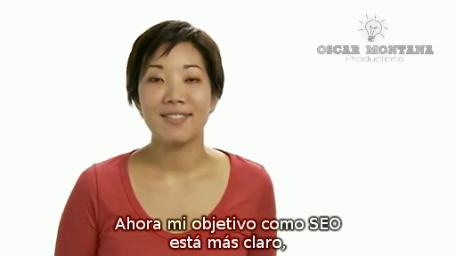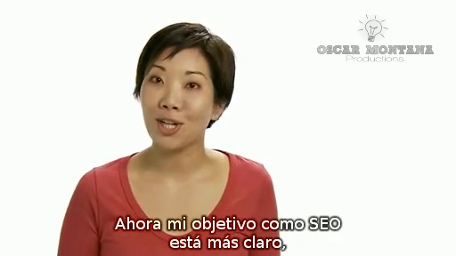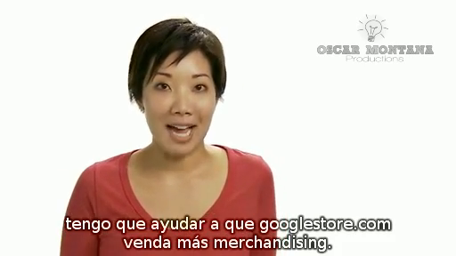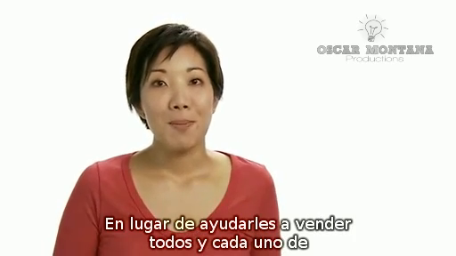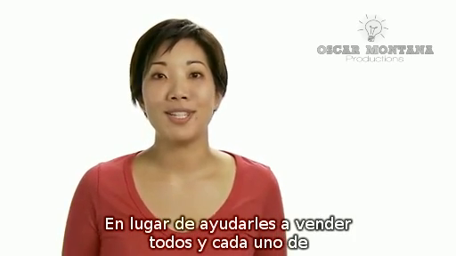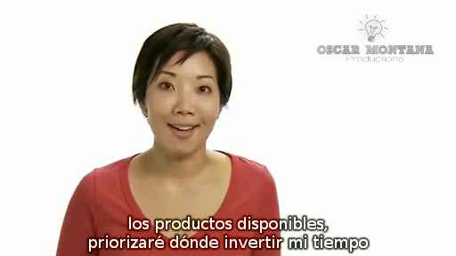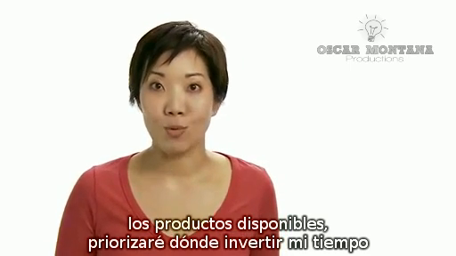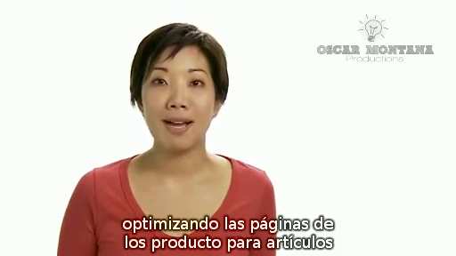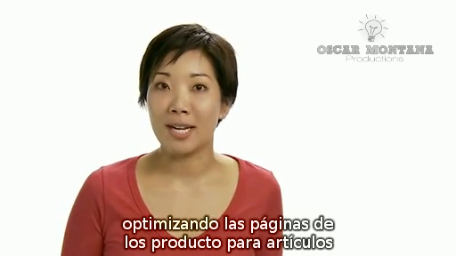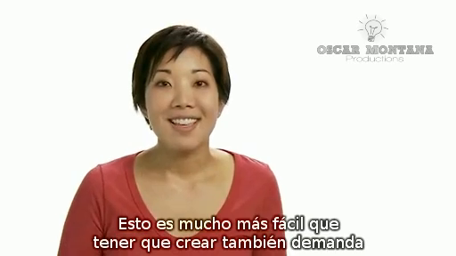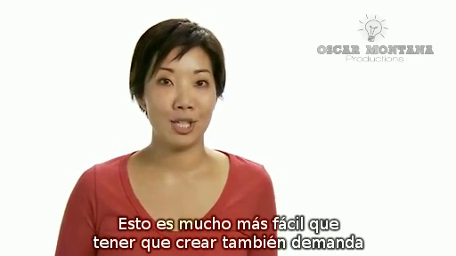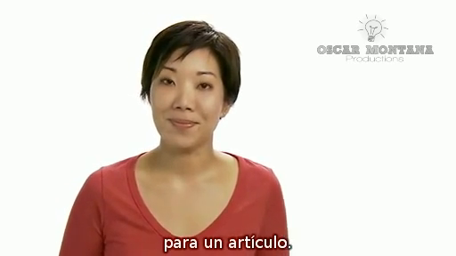Now, my objective as their SEO is more clear. I need to help googlestore.com sell merchandise. But rather than help the Google Store sell every product in stock, I prioritize where to spend my time by optimizing the product pages for items that already have visibility in the market. This is much easier than also needing to create demand for an item.